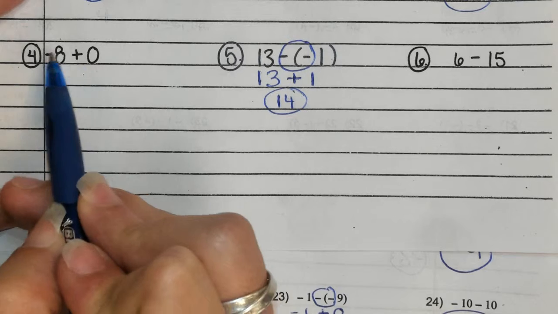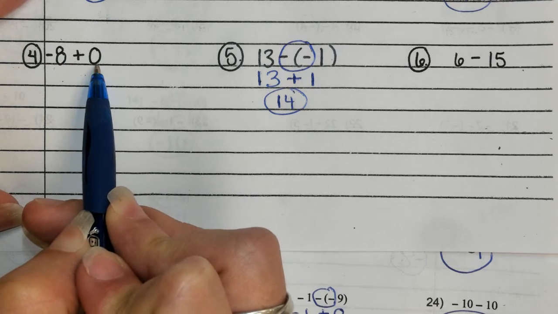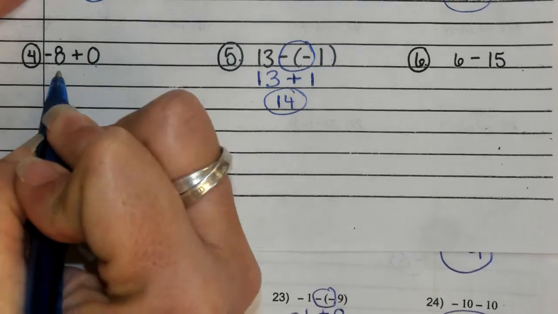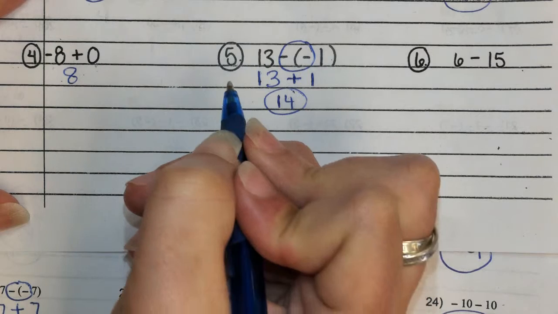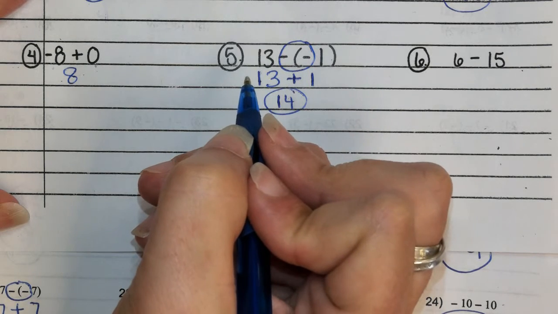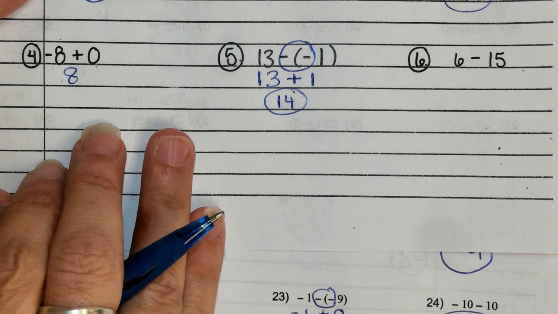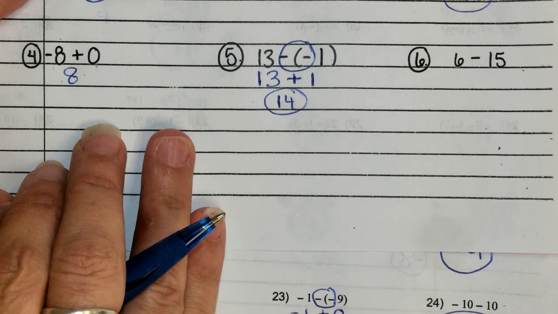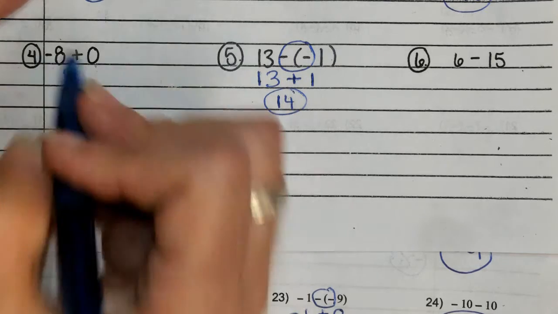Okay, so look at this one. Are they the same sign or different? They're different. That means we're going to subtract. What is 8 minus 0? 8. Keep the sign of the bigger number. 0 is bigger. But listen, think of it as absolute value. Positive 8 or positive 0? So negative.